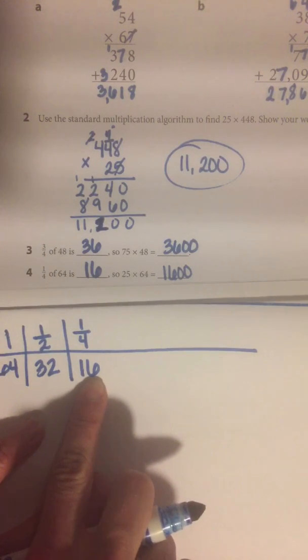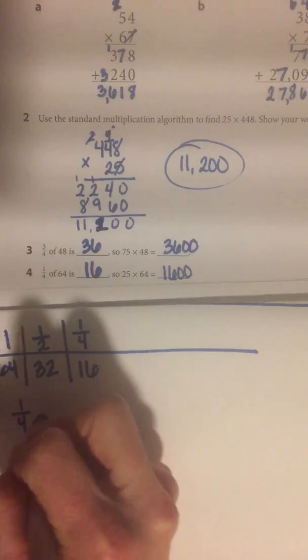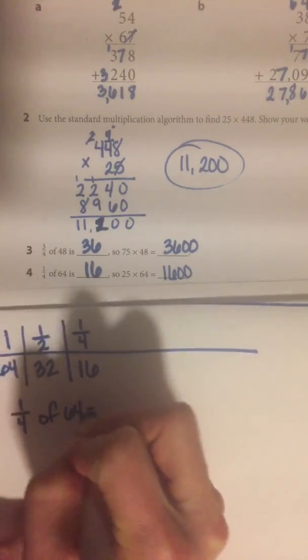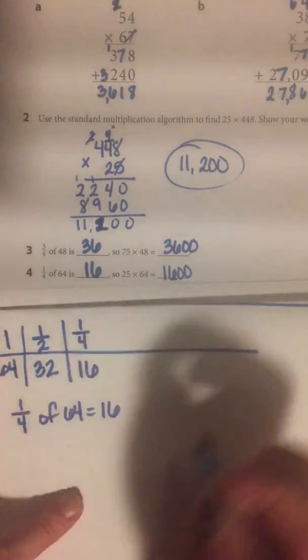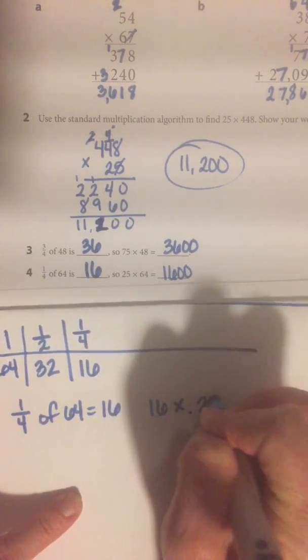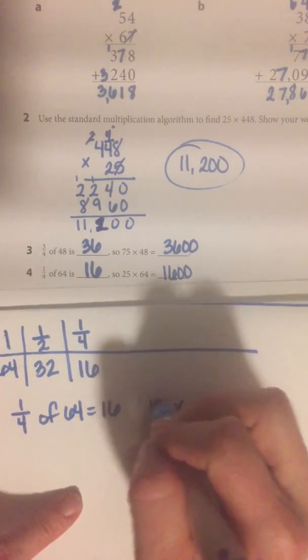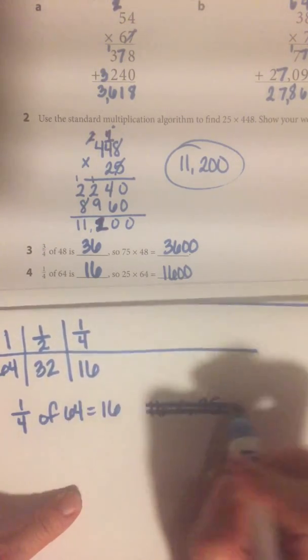So now we know that 1/4 of 64 equals 16, which is the same thing as 64 times 0.25. Mrs. Hanley made a mistake.